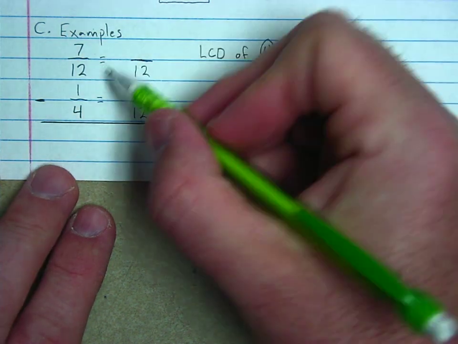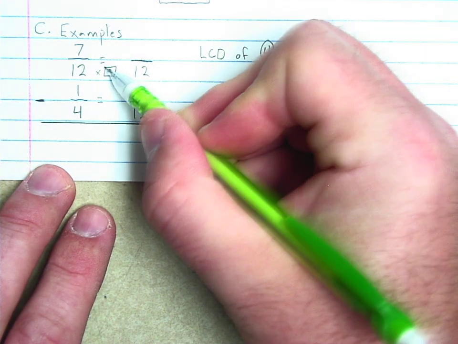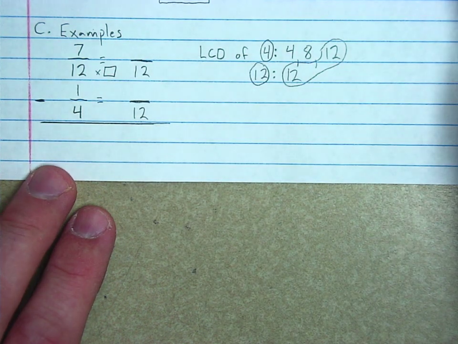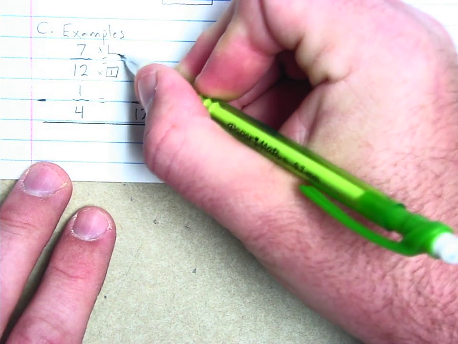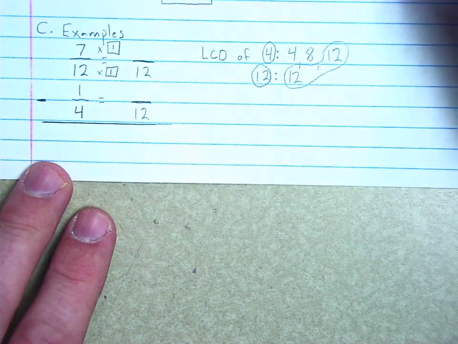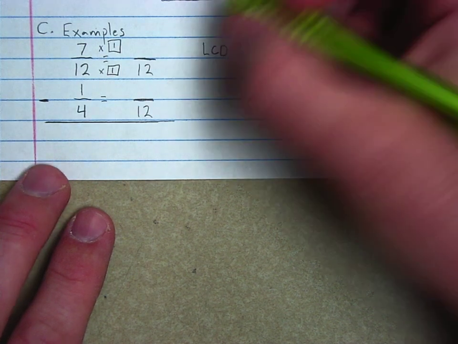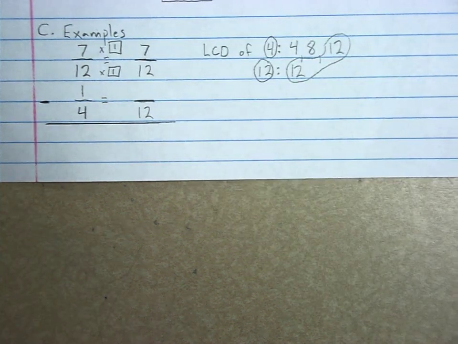So I look at the first one. 12 times something will equal 12. Well, I hope you all know that that's going to be 1. So we're going to multiply 7 by 1. And our equivalent fraction will be 7/12.